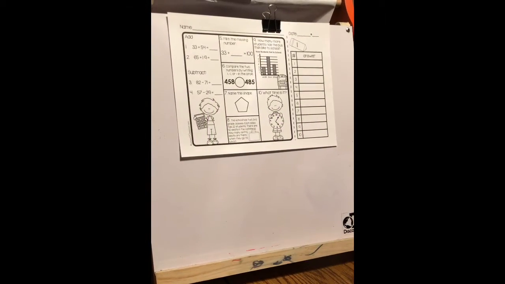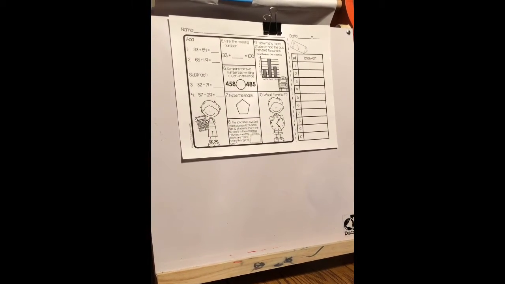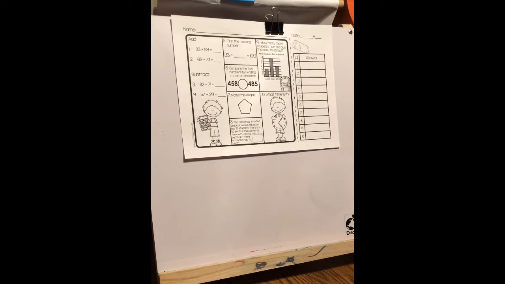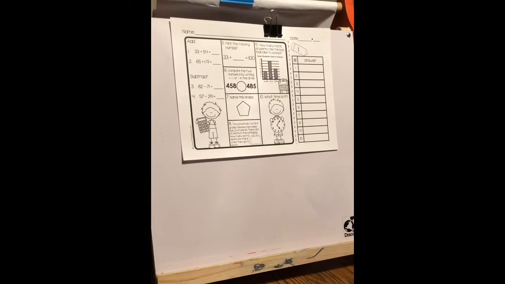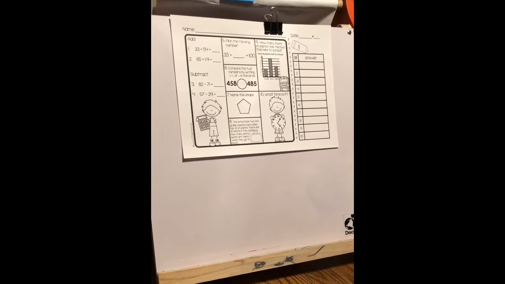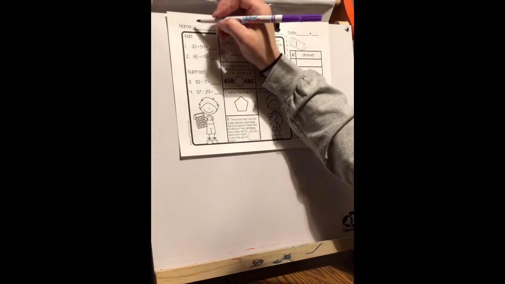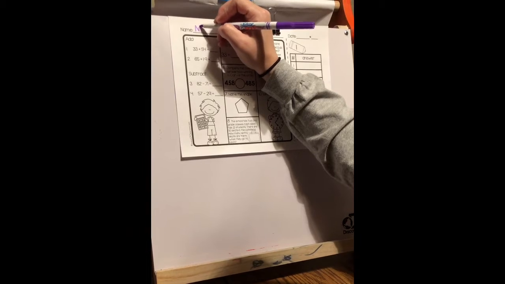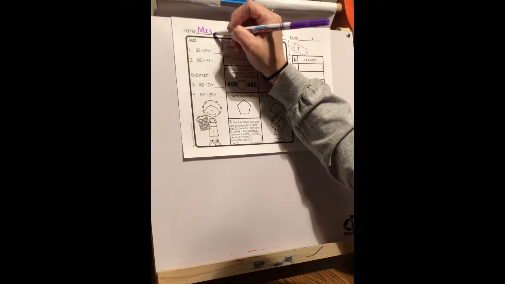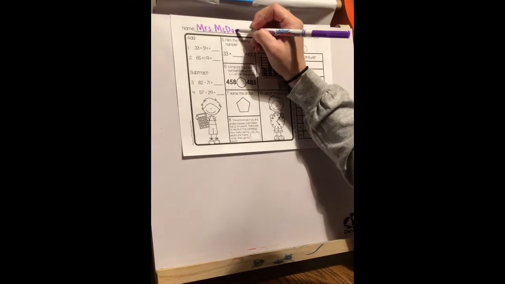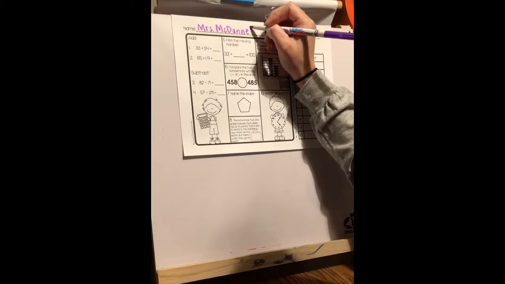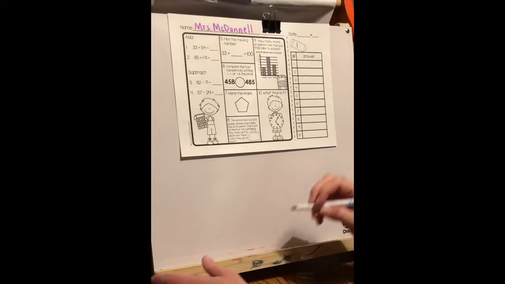We're going to look at a couple problems for week 8, day 1. So you have 2 review sheets and some word problems to solve. First thing that I want to point out is make sure that you write your name on your paper so that I give you the credit that you deserve. So make sure you write your name. And then let's look at number 1.